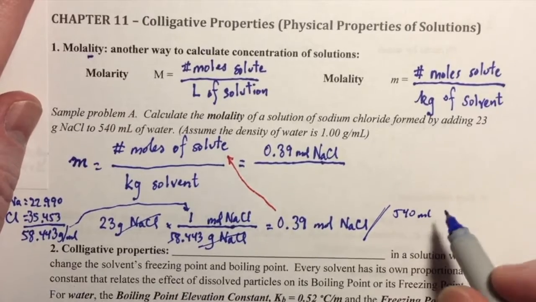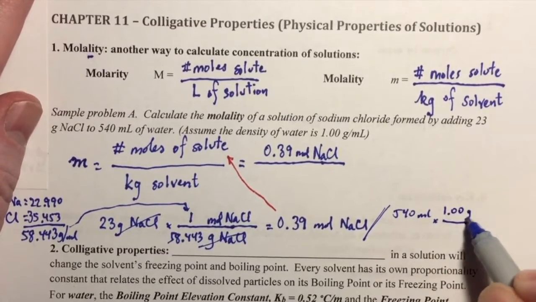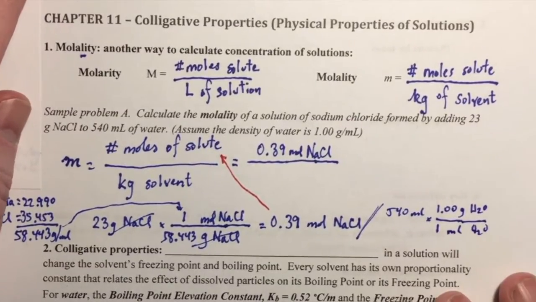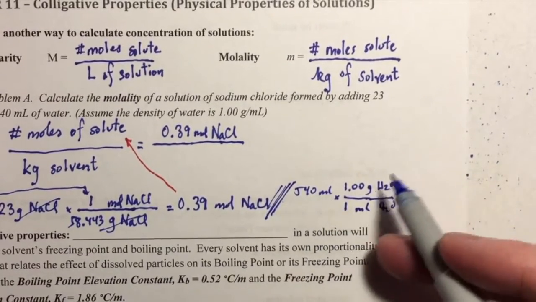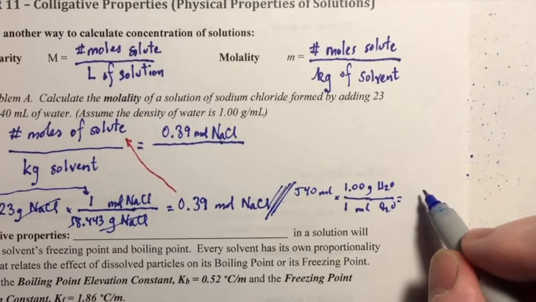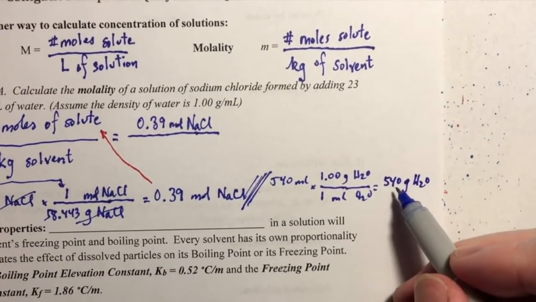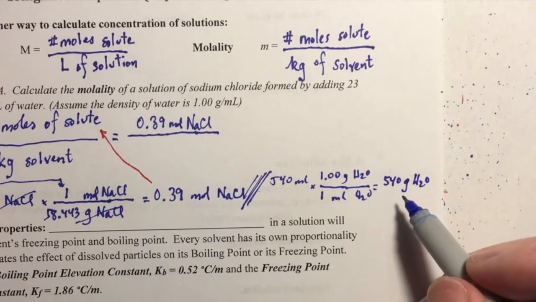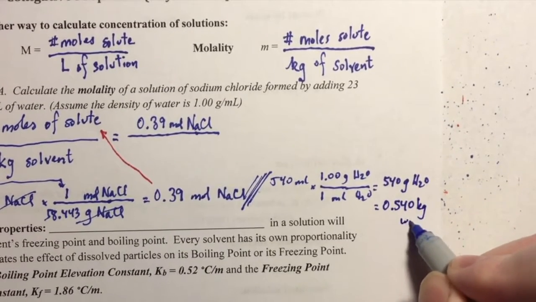I'm given the density of water, so I can convert from milliliters to grams. 540 milliliters of water times this conversion of 1.00 grams per 1 milliliter, and that gives me 540 grams of water, which I could then convert to kilograms, but also I can just shift the decimal 3 spaces, and so I get 0.540 kilograms of water.